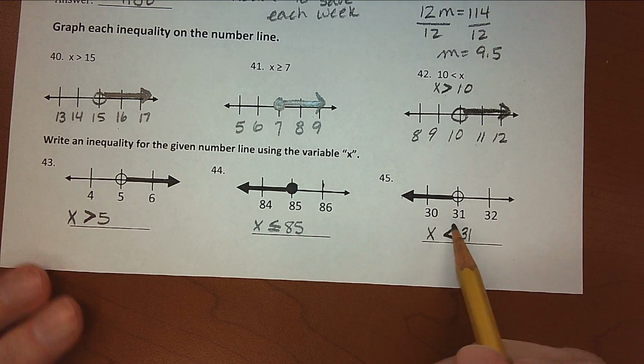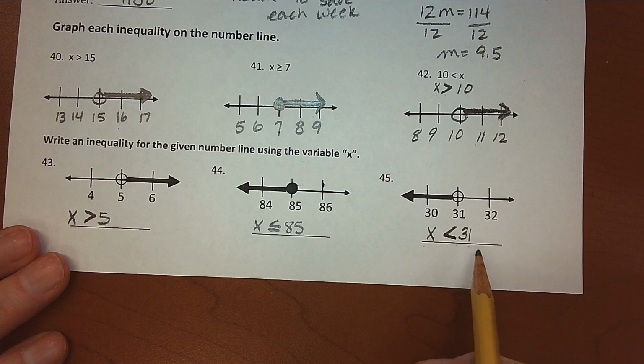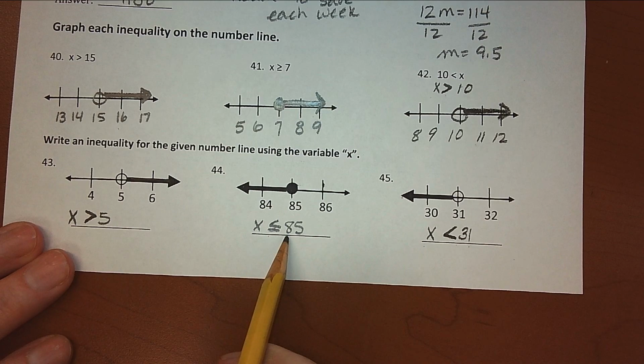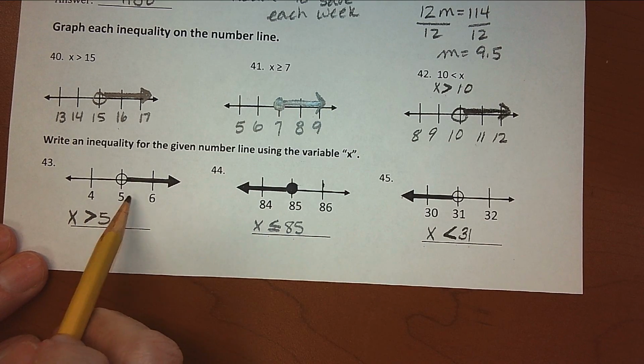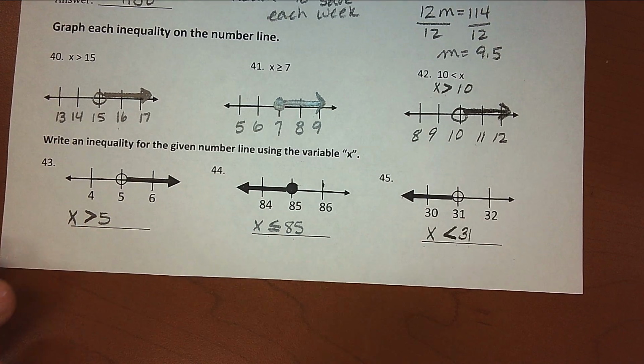Again, we can go back and check this. Is 30 less than 31? Yep. Is 84 less than 85? Yep. Is 6 greater than 5? Yes, so we've done all of those right.